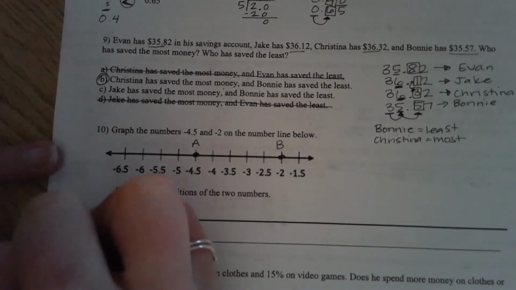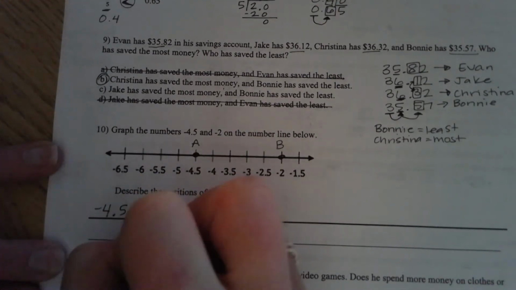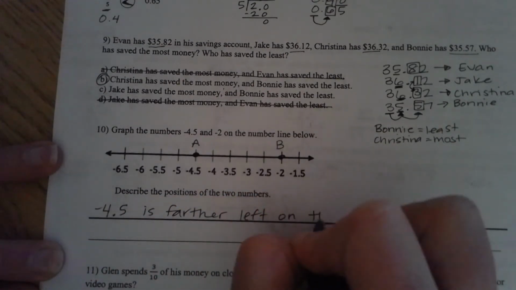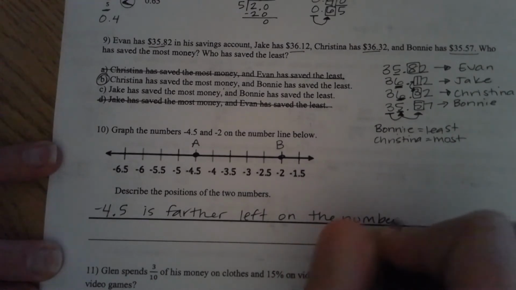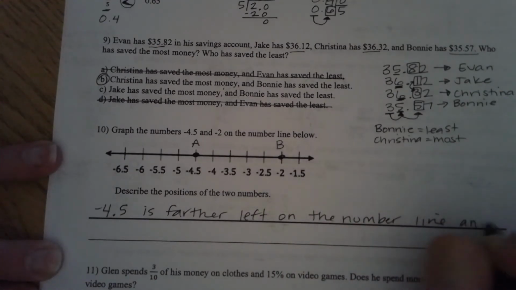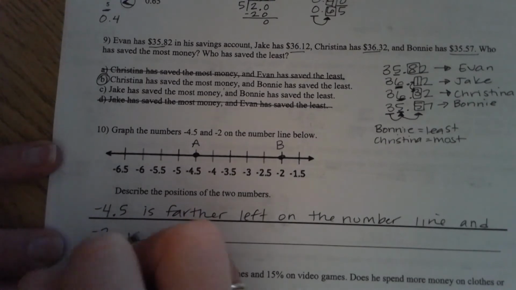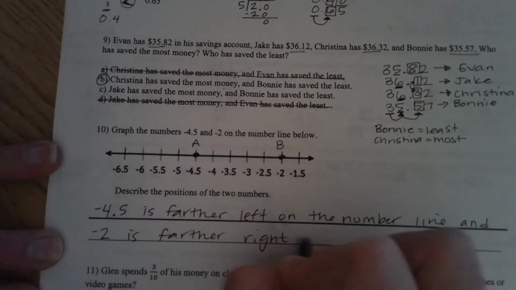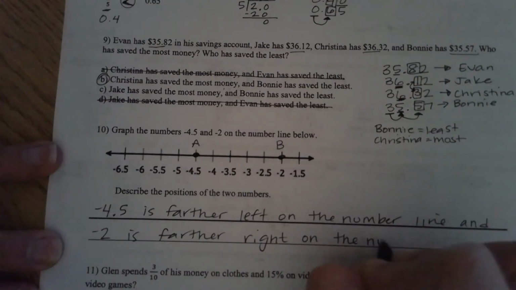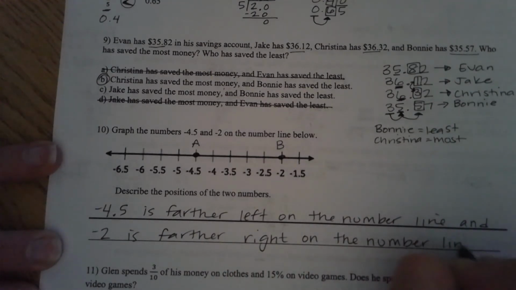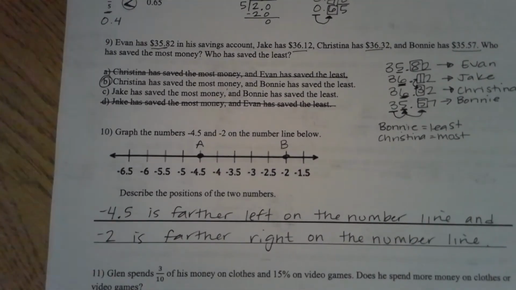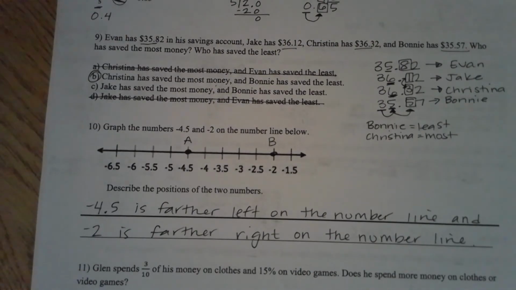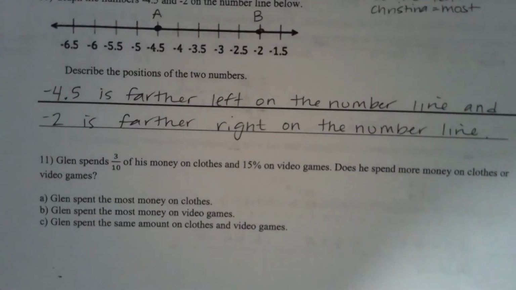So I'm going to say negative 4.5 is farther left on the number line. And negative 2 is farther right on the number line. If you have something other than that and you're wondering if it's correct, raise your hand now and I can come and check it. Okay, number 11.